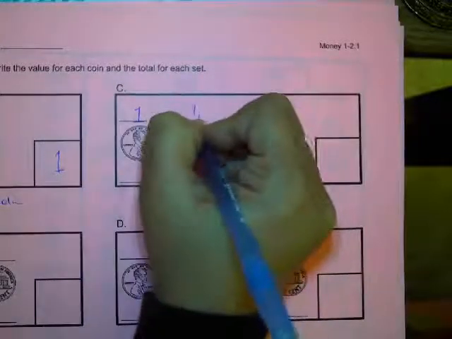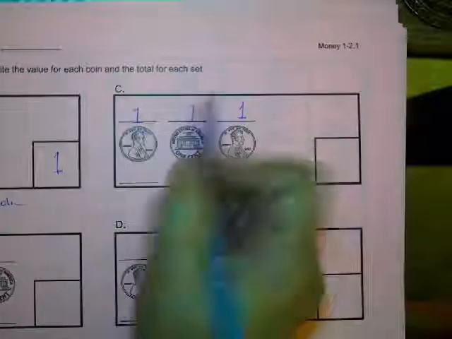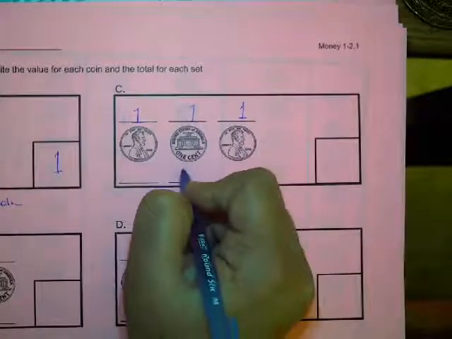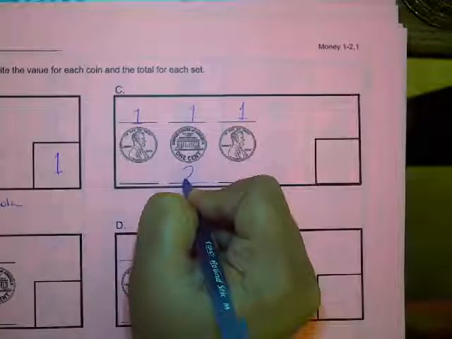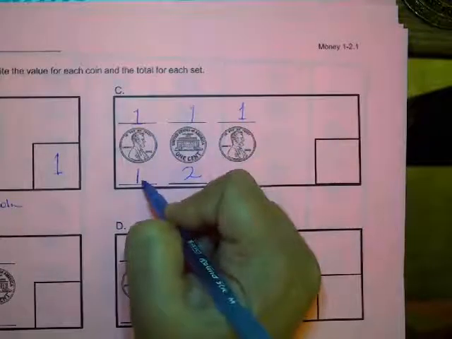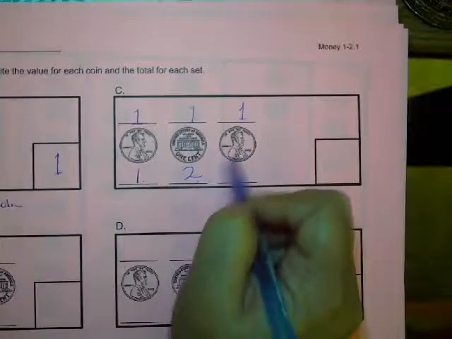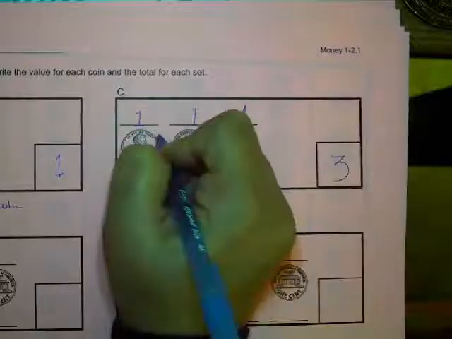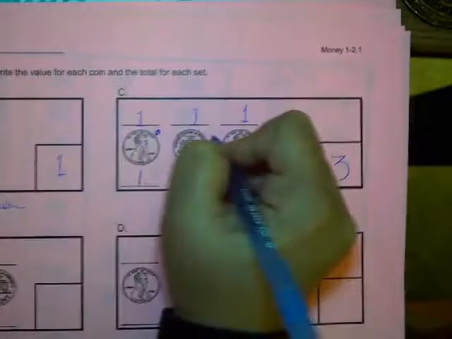If we move on, we have here 1 penny plus 1 penny and another 1 penny. Now down here we can add them. 1 plus 1 equals 2, right? Here we have only 1 penny. 1 penny plus another 1, it's 2. Plus another penny, that's 3 pennies. So this is my total, 3 pennies. Now don't forget your little dot. We're always going to put 1 dot on the pennies.